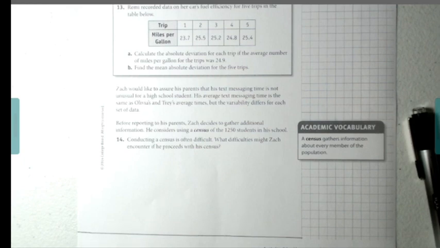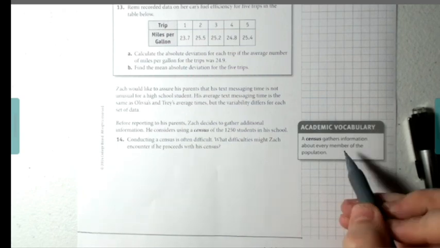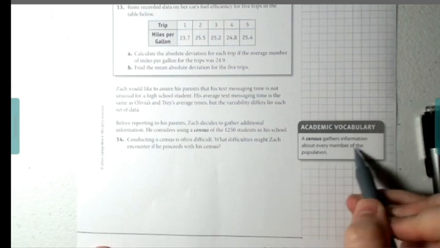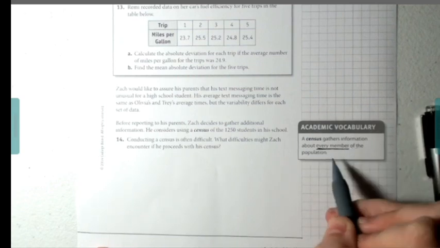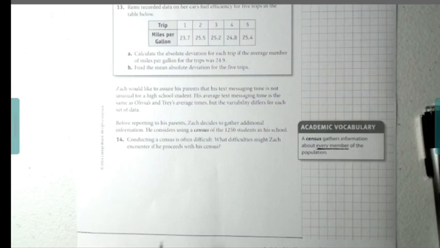He considers using a census of the 1,250 students in his high school. Now, your academic vocabulary. A census gathers information about every member of the population. Every member. I want you to look at question number 14. It says, conducting a census is often difficult. What difficulties might Zach encounter if he proceeds with the census?